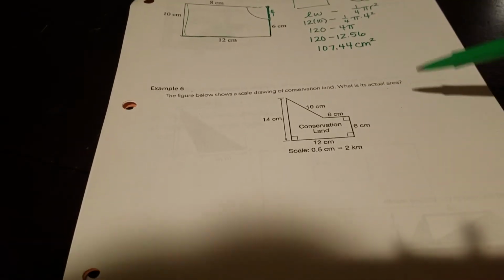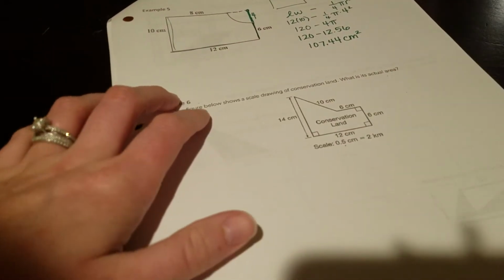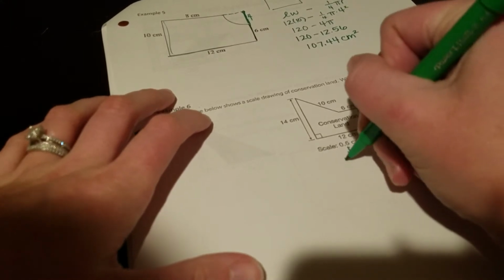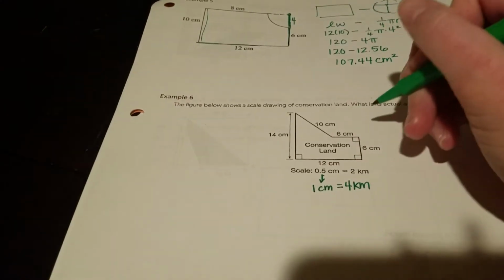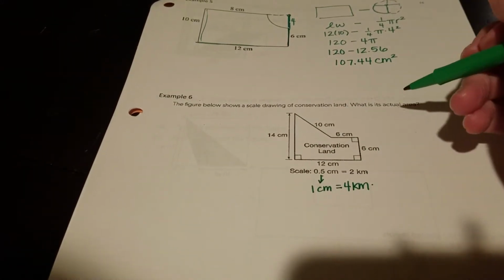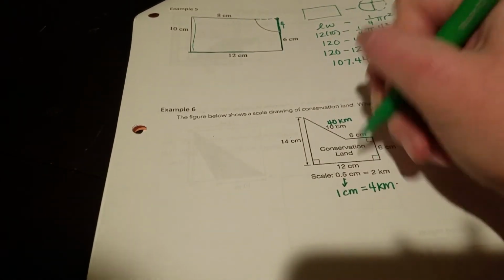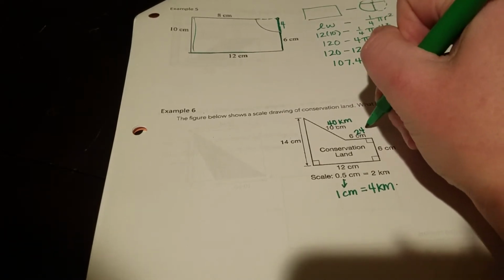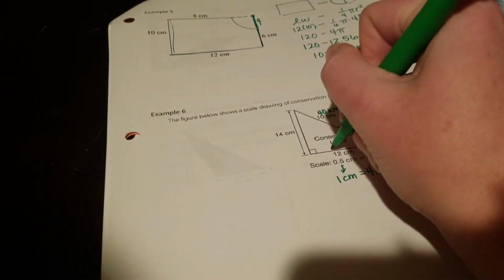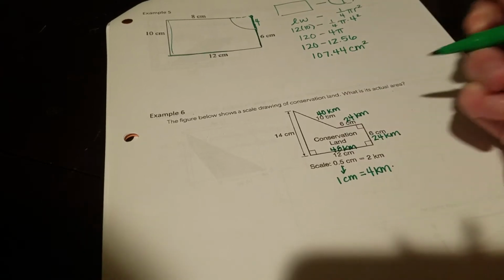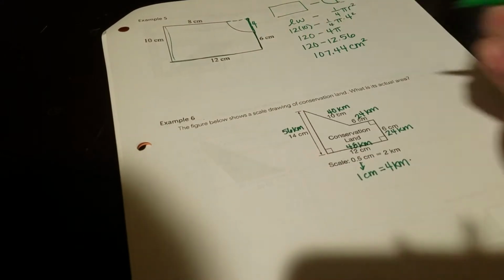In the next one, we have a scale drawing, and we're actually looking for the area. So if I look, my scale is 1/2 centimeter is 2 kilometers. What if I doubled this? Wouldn't that be 1 centimeter? And I double that, that would be 4 kilometers. That's going to make my life a lot easier up here. So every 1 centimeter is 4 kilometers. So 10 centimeters would be 40 kilometers. 6 centimeters would be 24 kilometers. 12 times 4 would be 48 kilometers. And 14 times 4 is going to give me 56 kilometers.